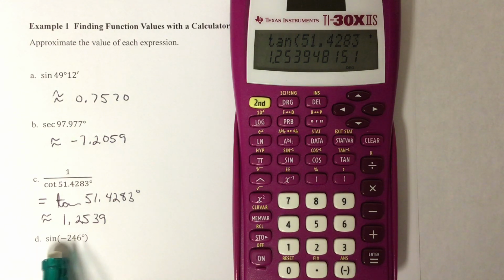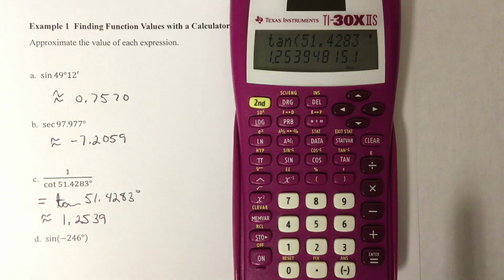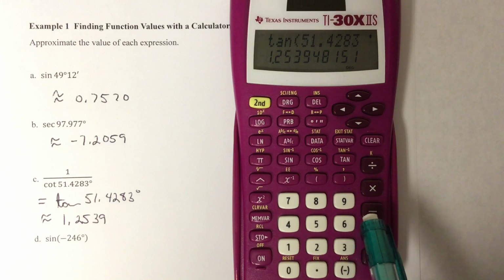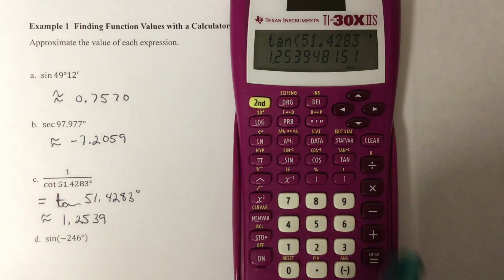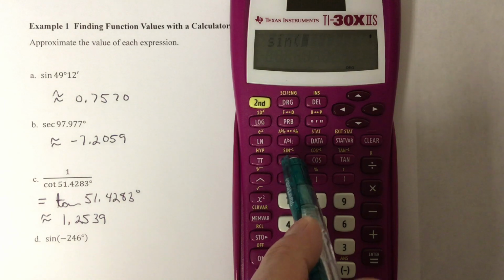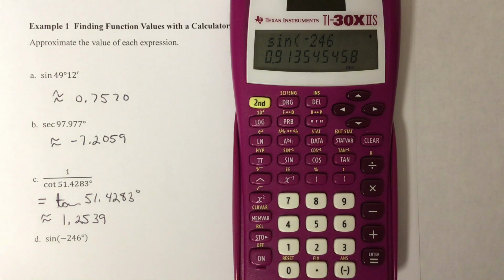Now on part D, there's nothing fancy about this one, sine of negative 246 degrees, but I do want to point out to you that we can't use the minus key on our calculator. The minus and the negative are not the same. I know that when we're talking, we sometimes use them interchangeably, or some people do, but this is the minus button on your calculator, and this down here at the bottom is the negative button below the 3. And so if you want to enter sine of negative 246, you need to hit sine of negative 246 degrees. If you enter the minus, it will give you an error.